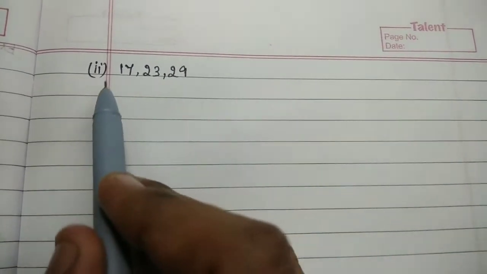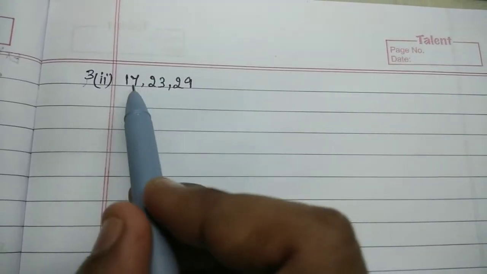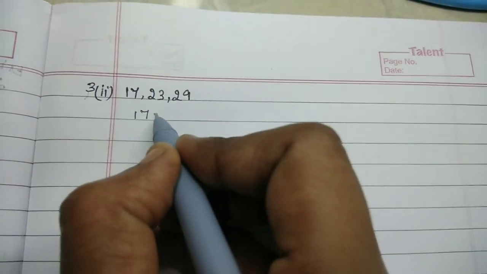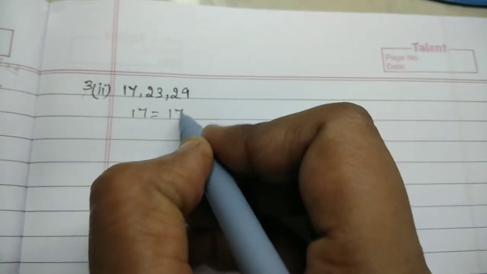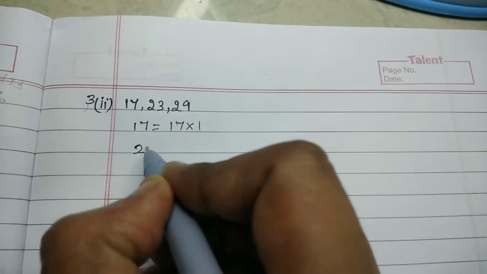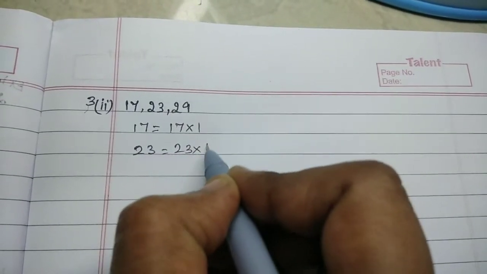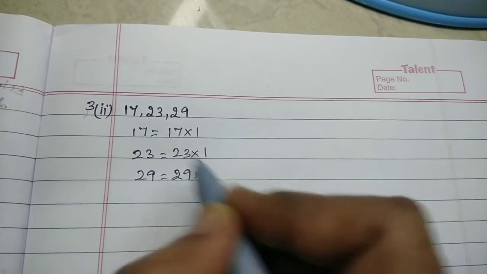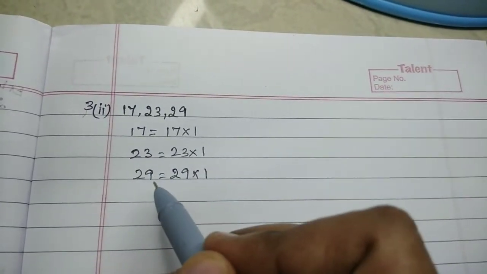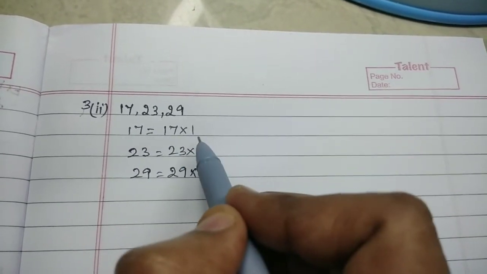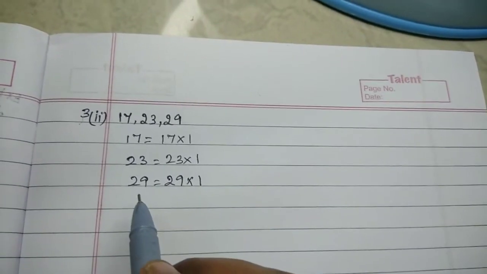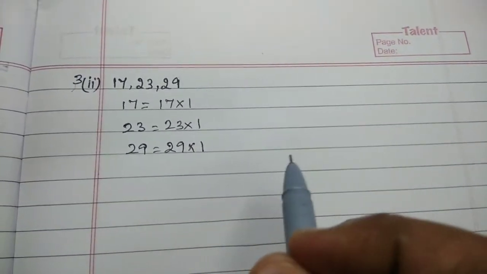Now let's solve the second subdivision from the third question. Okay, so here you have pairs of integers. Now let's express 17 as 17 into 1. 23 is nothing but 23 into 1. 29 is nothing but 29 into 1. As you don't see any of these numbers in any tables, right, other than 1. So we can represent it as 17 into 1, 23 as 23 into 1 and 29 as 29 into 1.